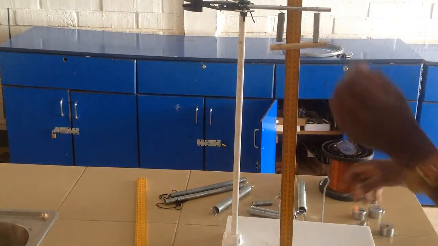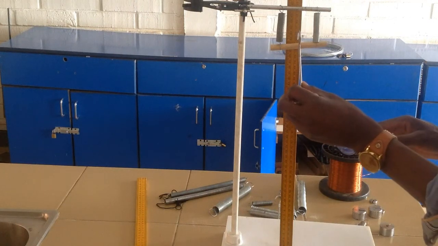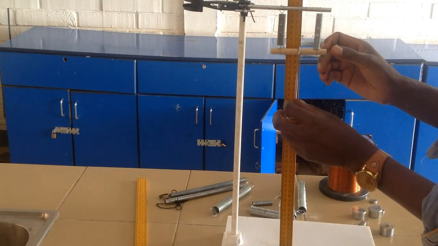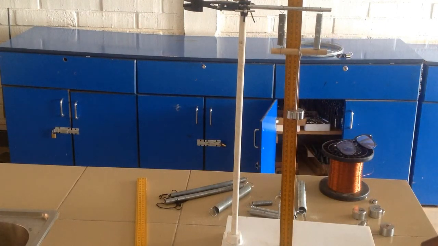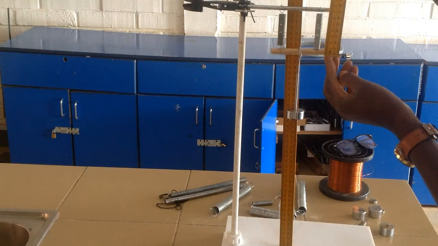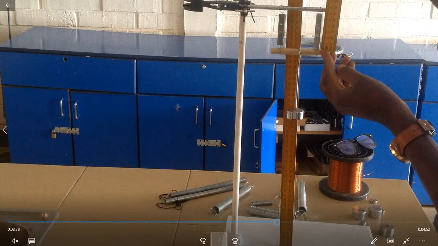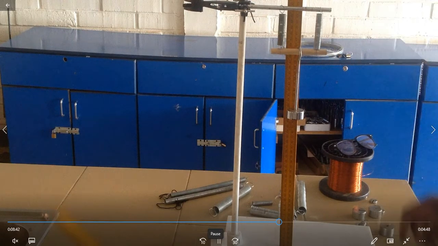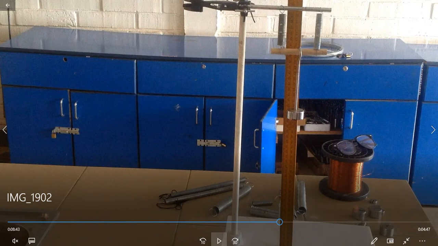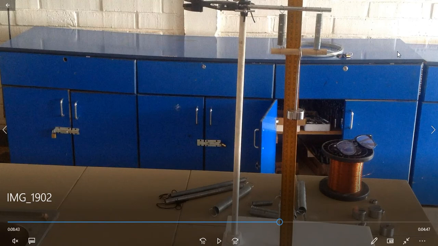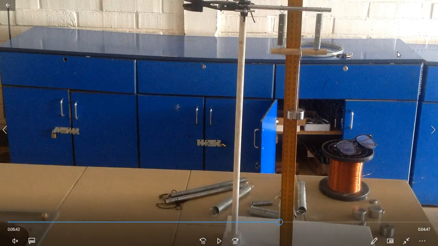So looking at the springs, I could first of all note the initial length before putting the mass, and when I added the mass, you could see how small the extension was. What does that imply? When springs are connected in series, we have seen that the total extension is actually the sum of the extensions of these springs. They support the same load. They experience the same tension. But what happens when the springs are connected in parallel? We see that the extension is even smaller than the extension of one spring.